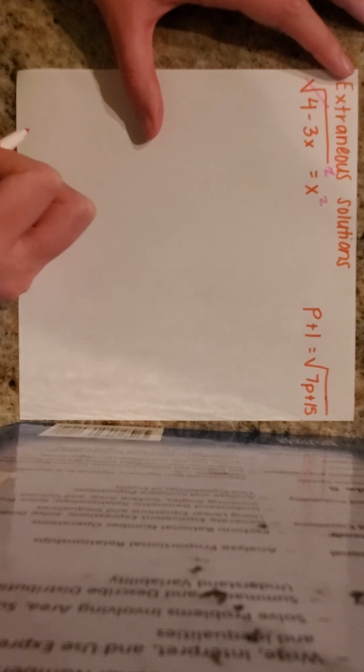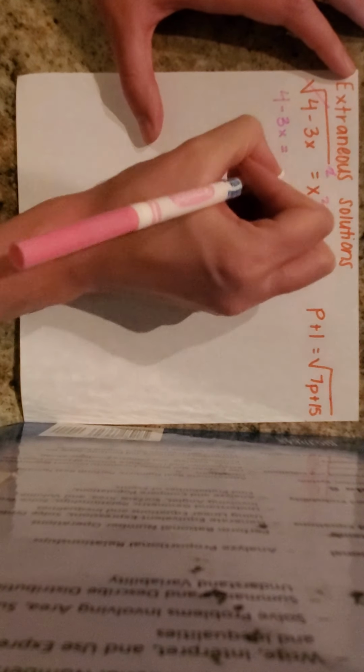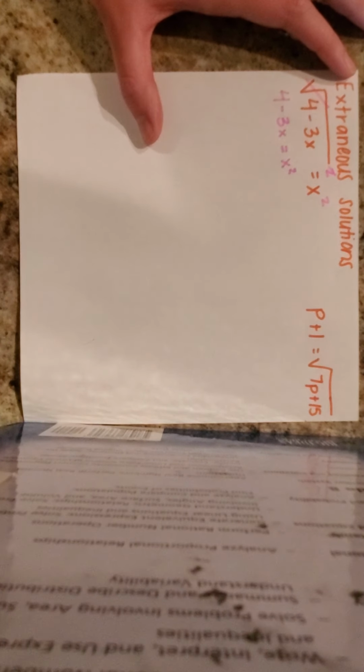So if I were going to go about solving this, we know that the first thing we need to do is get rid of this radical. So we're going to square both sides. Squaring it eliminates that radical, inverse operations. So I'm left with whatever's on the inside: 4 minus 3x equals x squared.